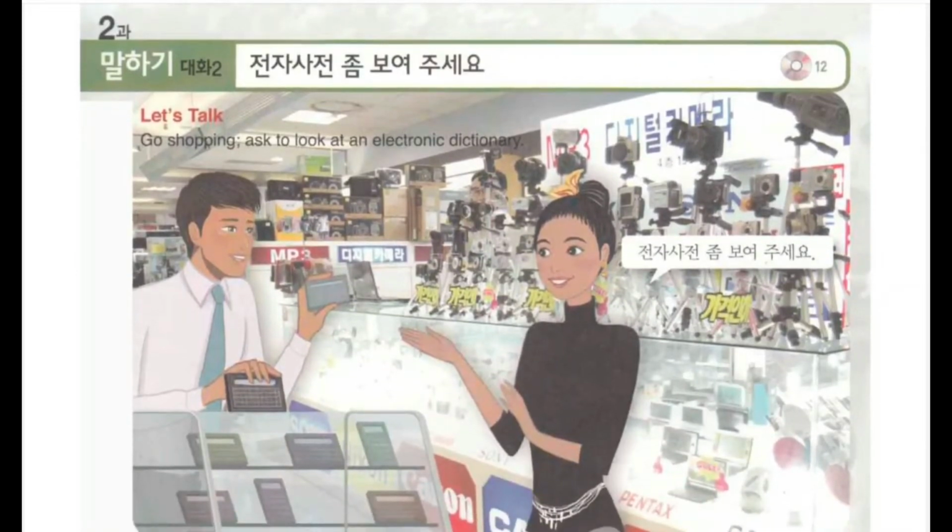자, let's move on to the second dialogue titled 전자사전 좀 보여주세요. Please show me a little bit electronic dictionary. I think this dialogue itself is quite old now, isn't it? Who uses electronic dictionary these days?